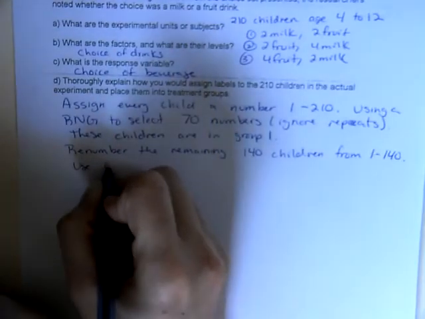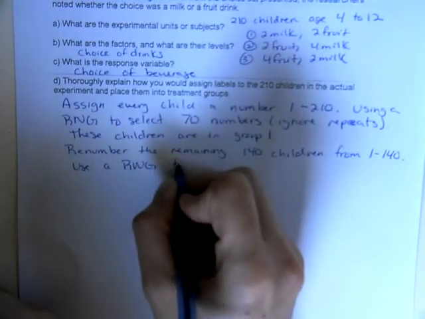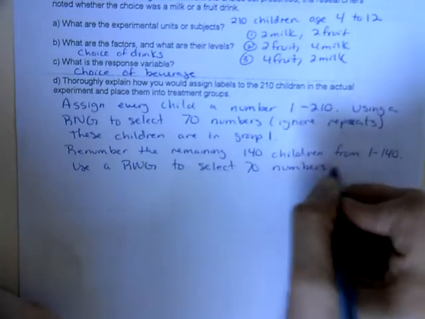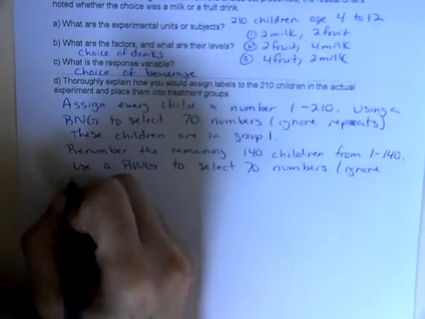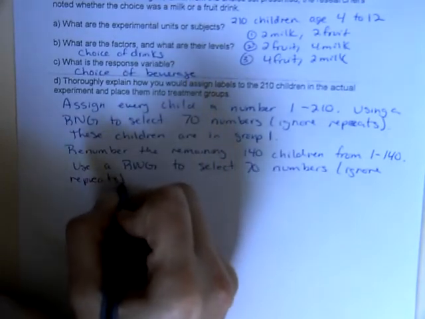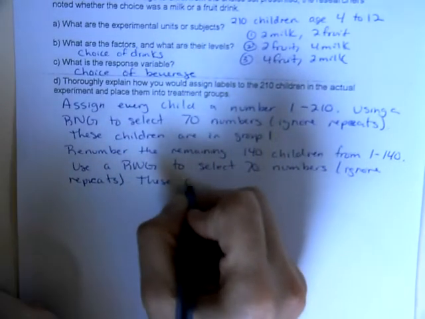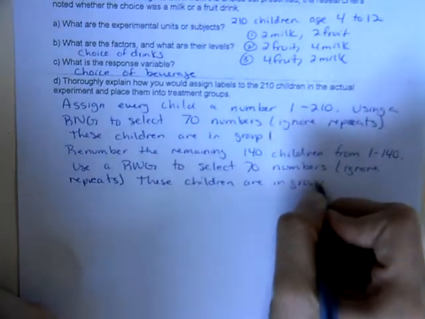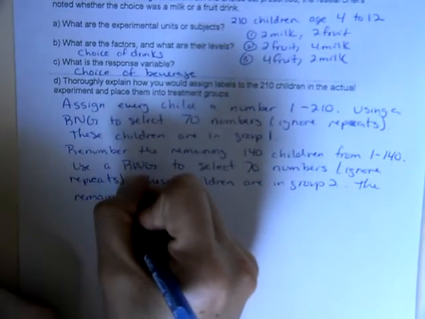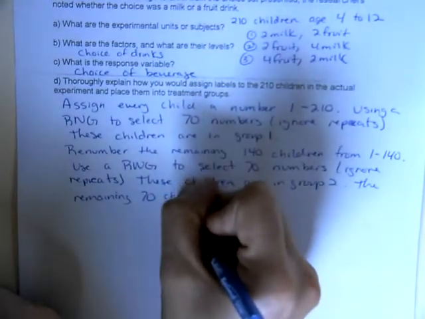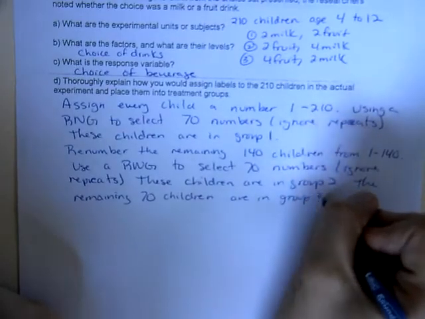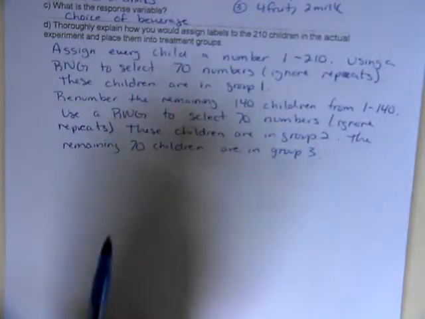Then I'm going to use a random number generator to select 70 numbers, ignore repeats again. These children are in group 2. The remaining 70 children are in group 3. So, the biggest difference is you have to renumber.